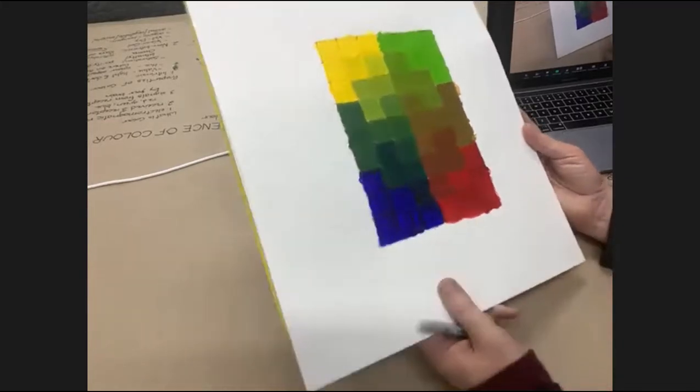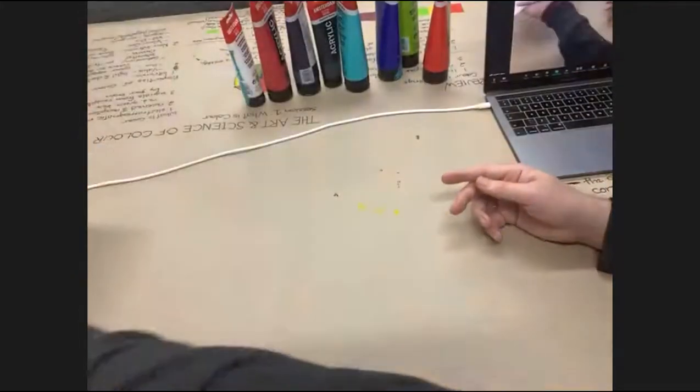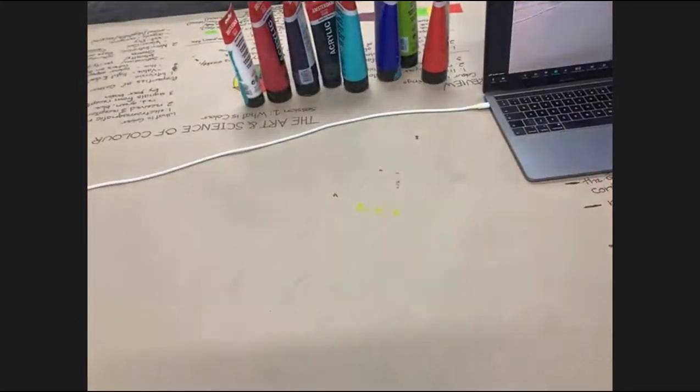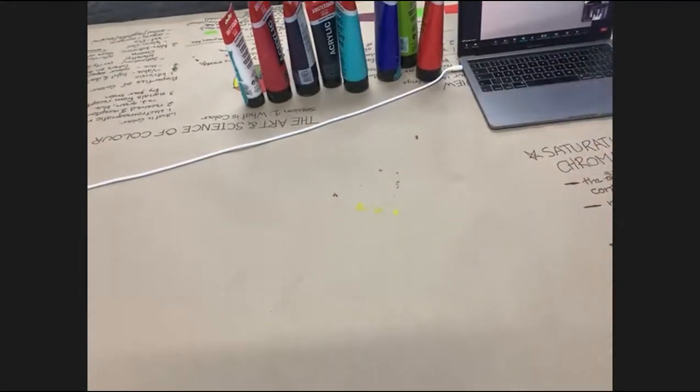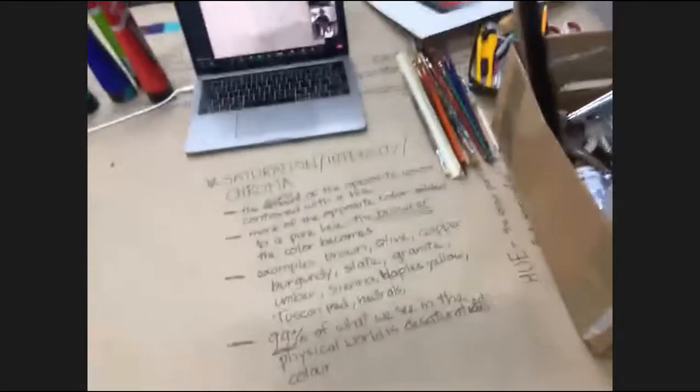Okay, so now, just to review, here are our trusty notes from last time. Slide the camera over, and see if I can get them a little bit straighter. No, not that way. That way.